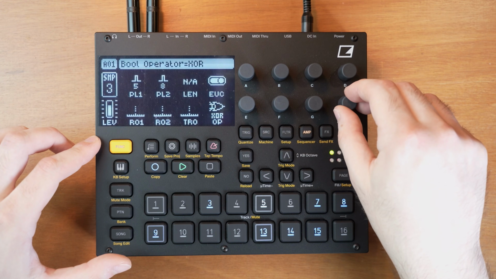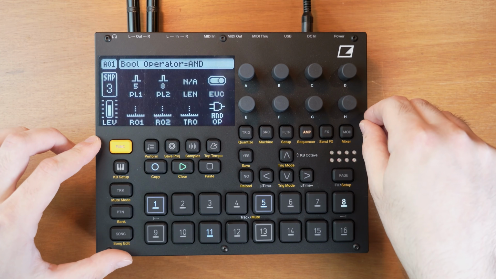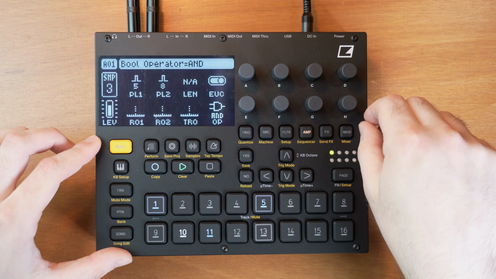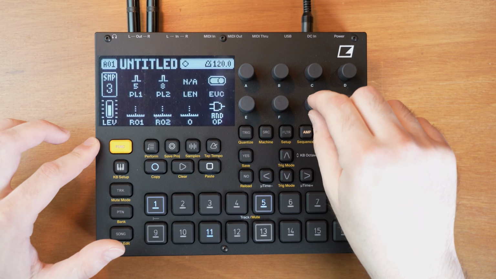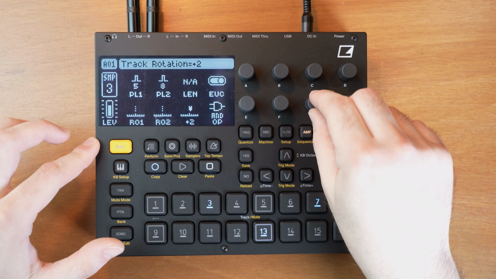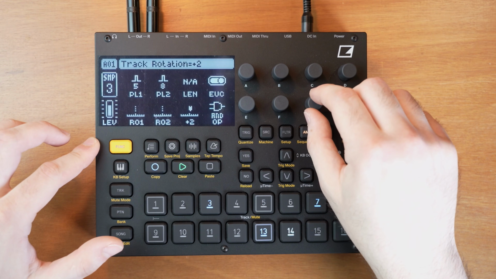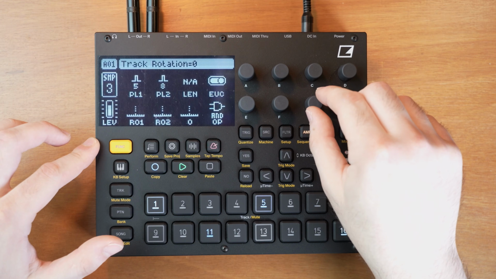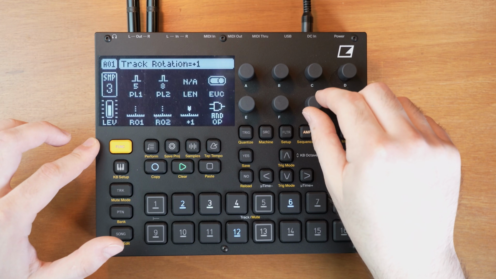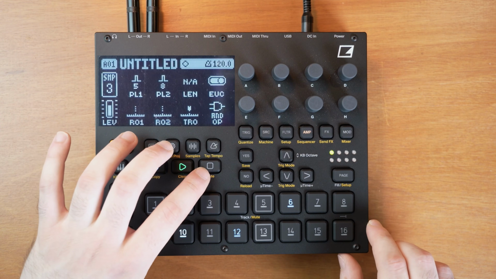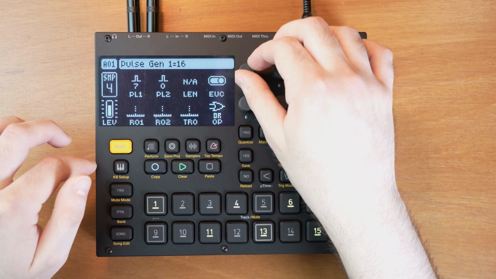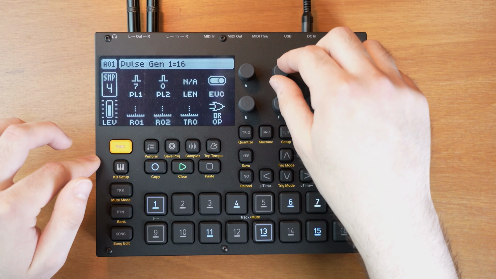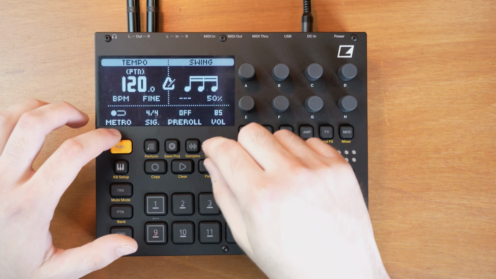Let's select end. By the way, if you want to rotate both pulse generators at once, there's a track rotate right here. Right, some hi-hats. Let me disable the metronome.